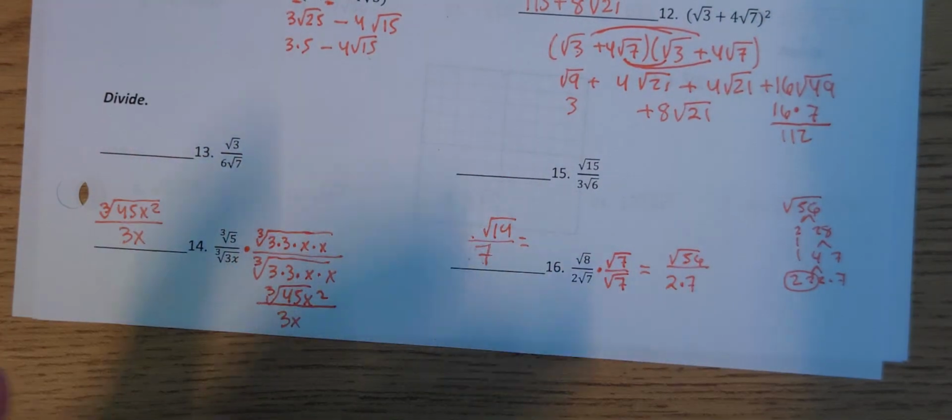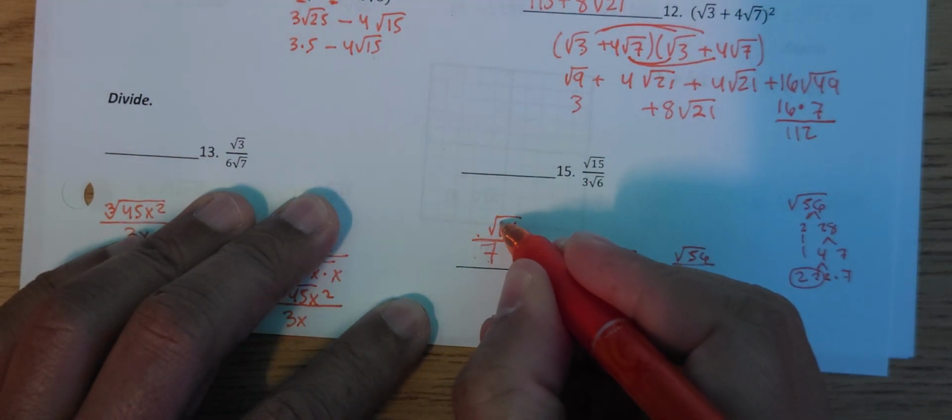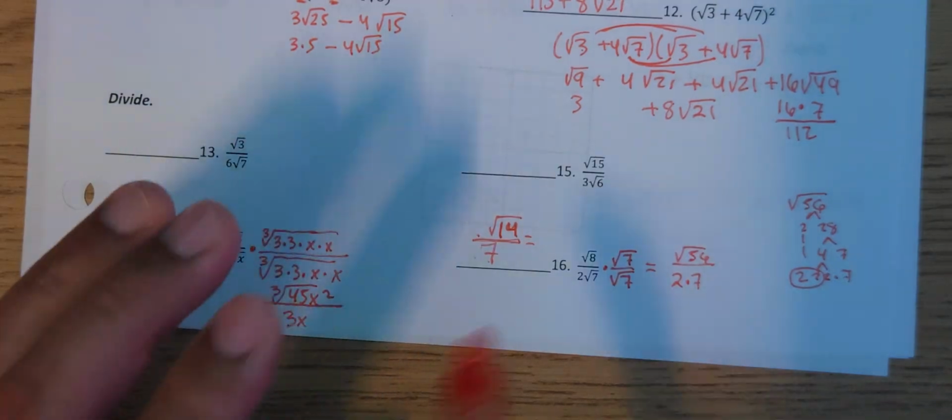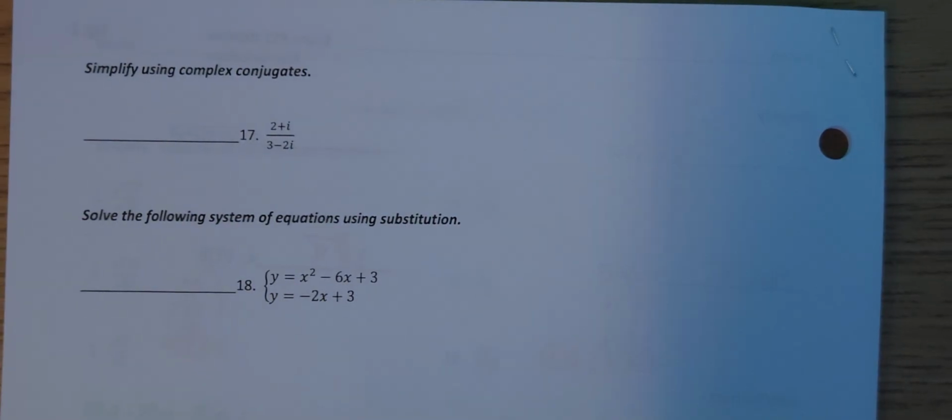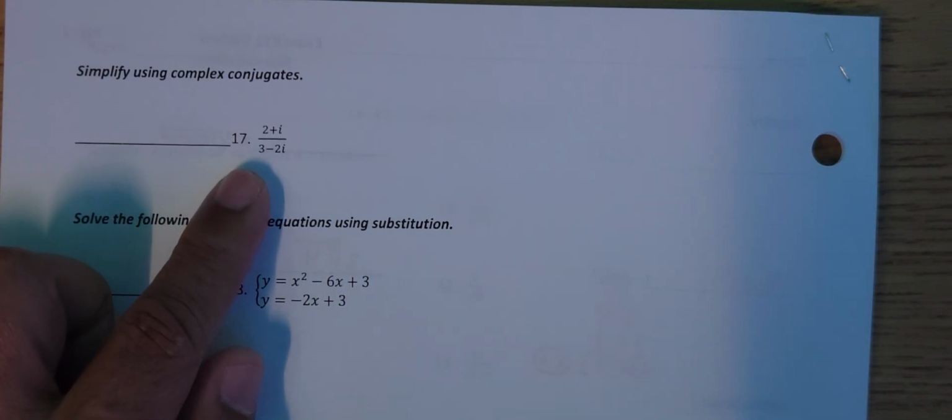So this is what we have left. Okay, the square root of 14 over 7. That's the simplest form for this problem. All right, let's go to the next page. This page is complex conjugates.